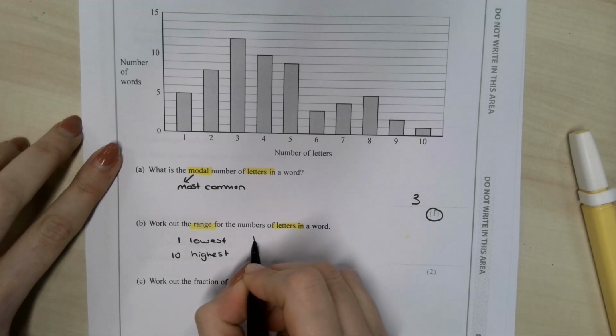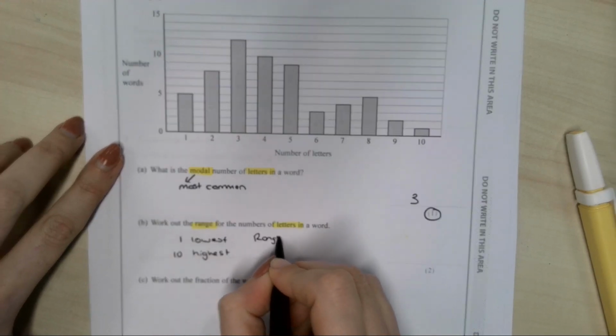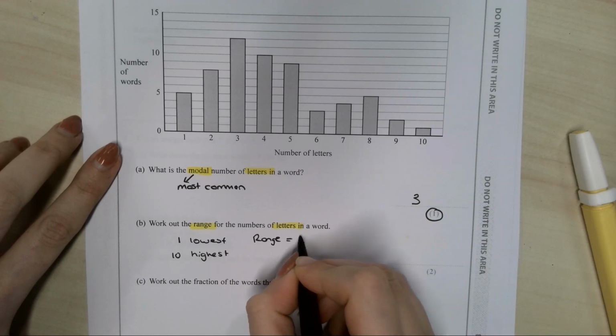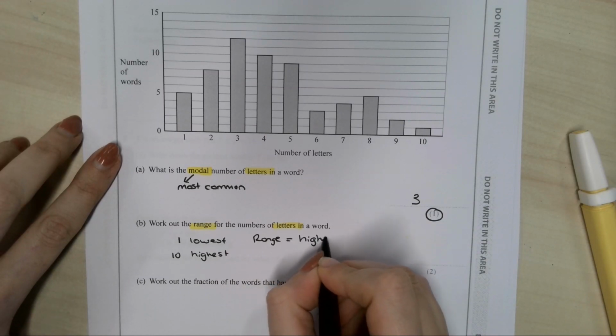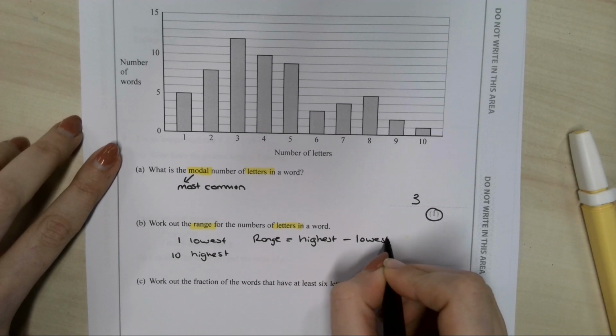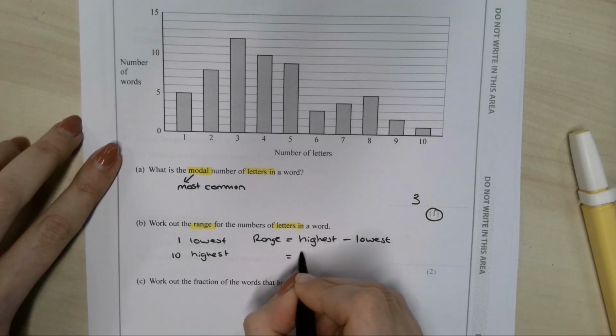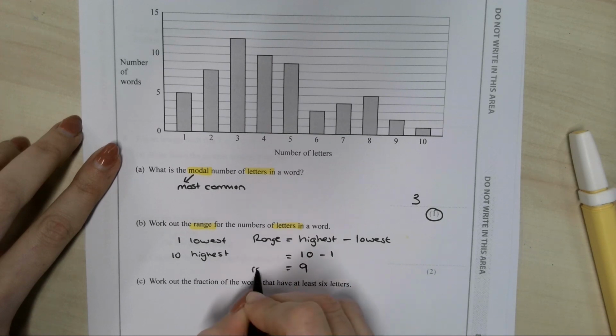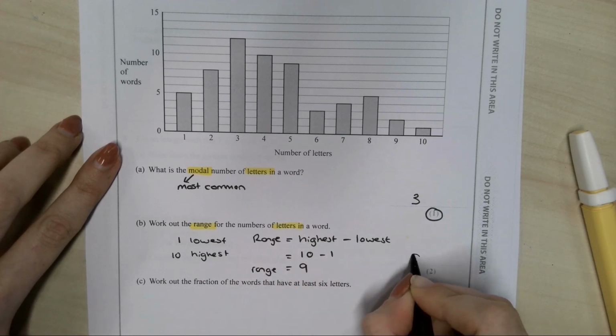To find my range, I'm going to do my highest subtract the lowest. So I'm going to do 10 take away 1, which gives me 9. So my range is 9.